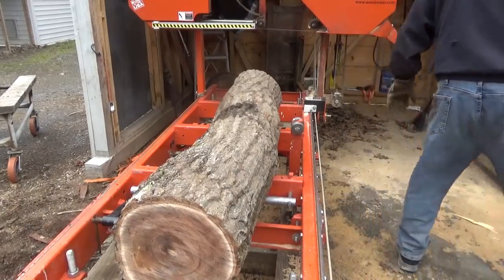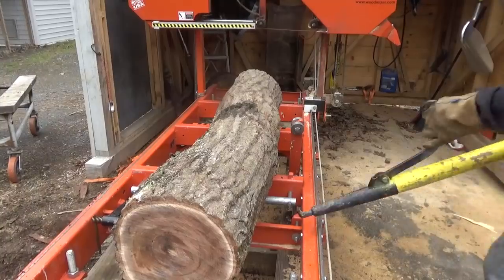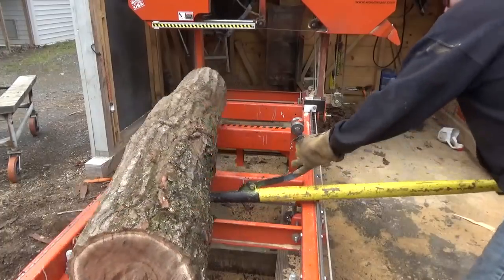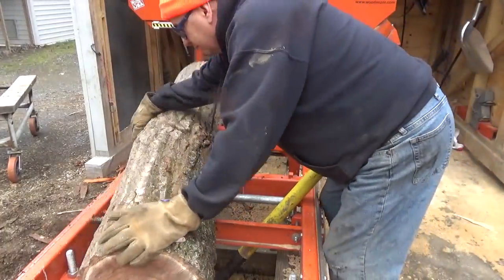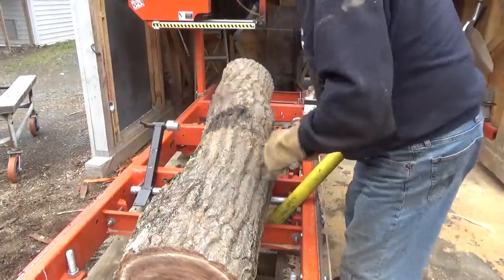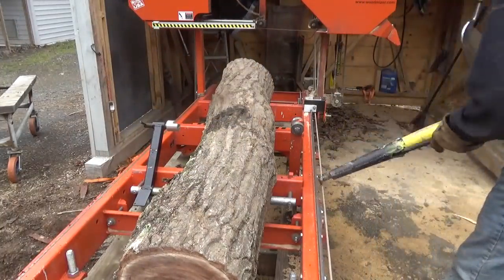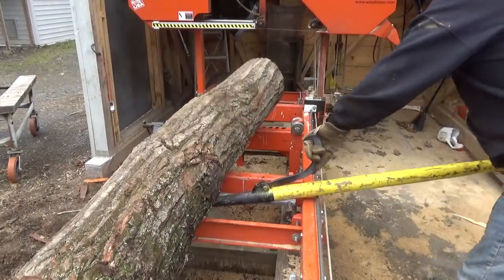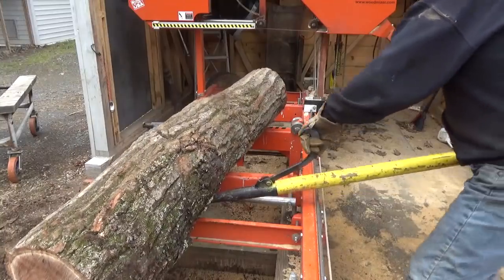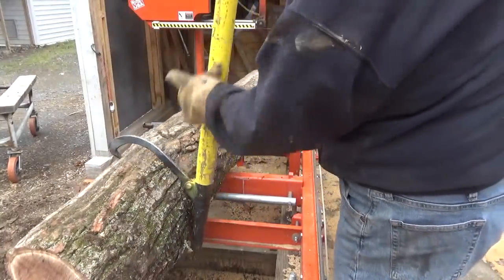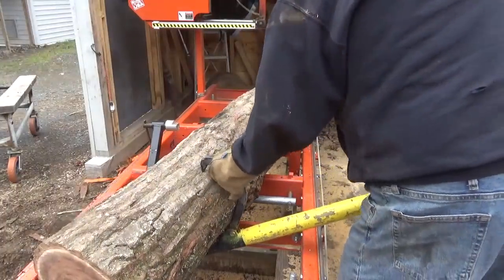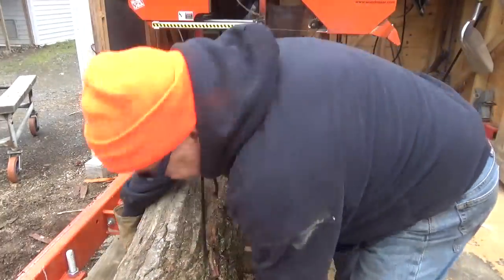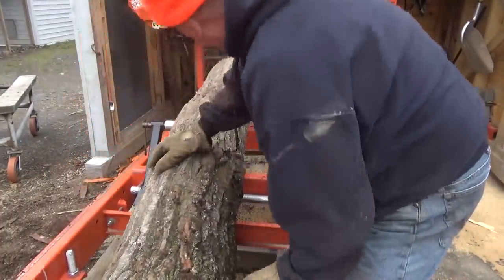Now I need to move this down a little bit. I'm going to use my toe board, but it's not going to really help. Let me put this dog up. I don't want the log to fall off, but I do want to move the log down a little bit. I want to move it down onto this other bunk rail here. And this end is kind of heavy here.